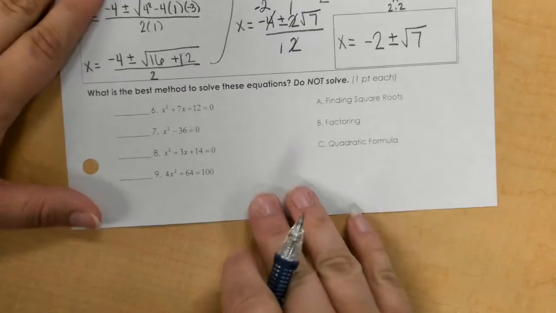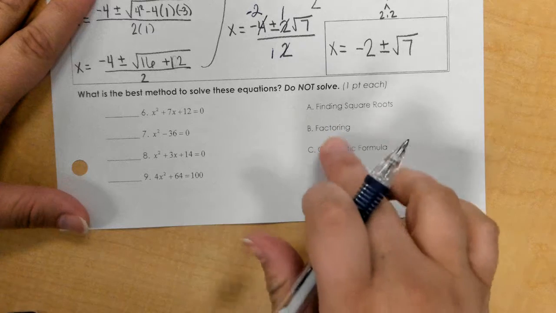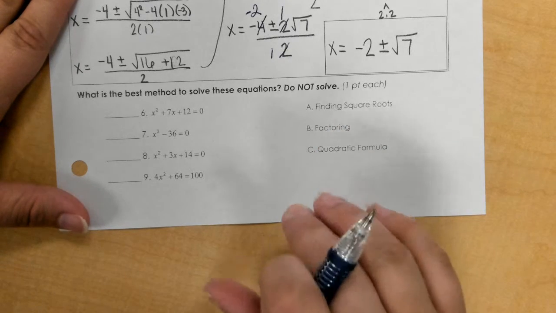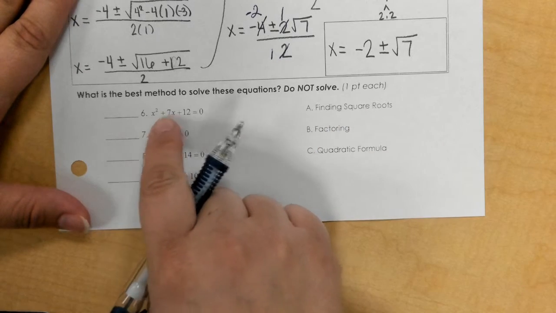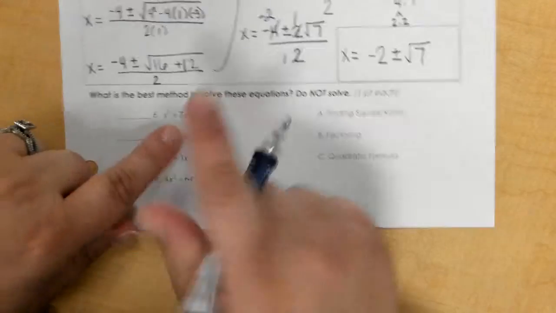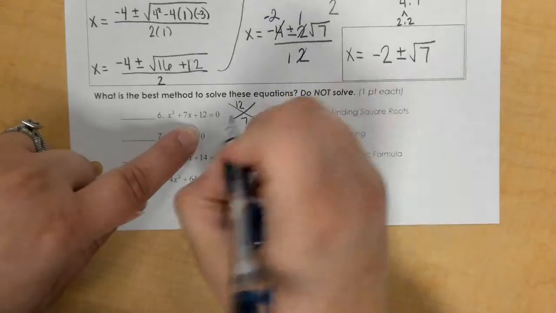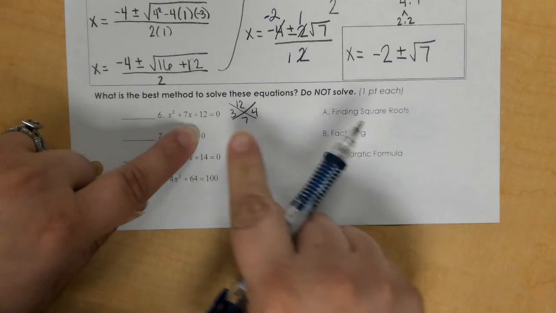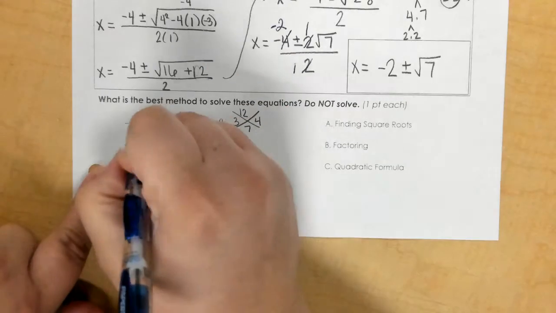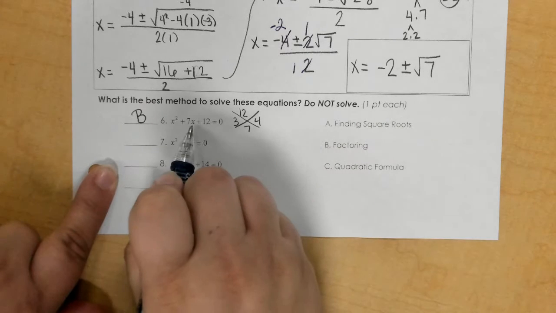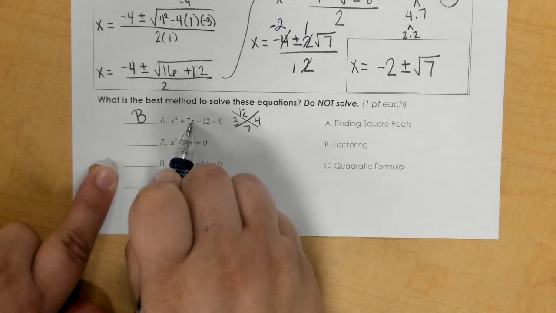Okay, for the last 4, you're just picking which method is the best way to solve. You're not actually solving it. So for number 6, I would try factoring first. Okay, so 12 to 7, 3 and 4 would work. So since it works, it's factoring. And it has an x term. So you try factoring first.